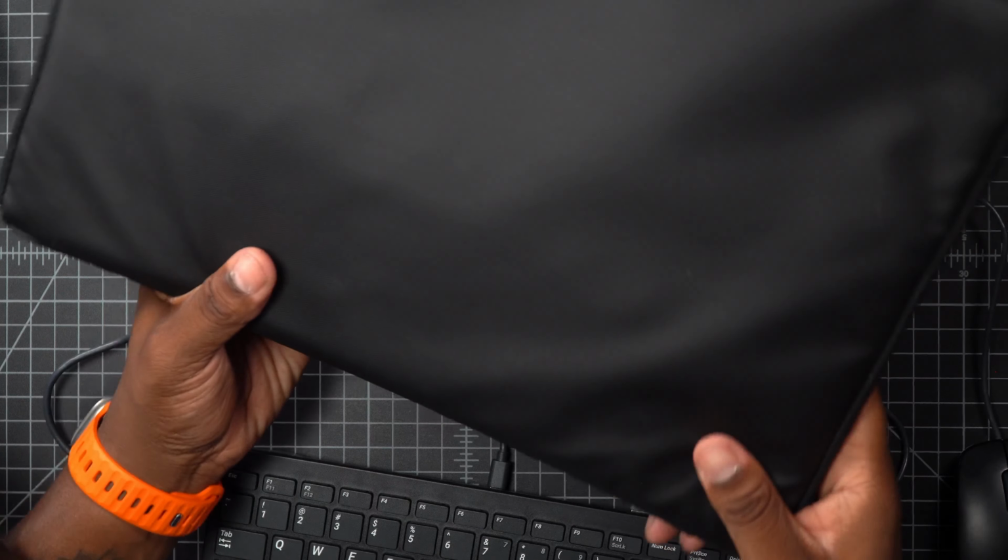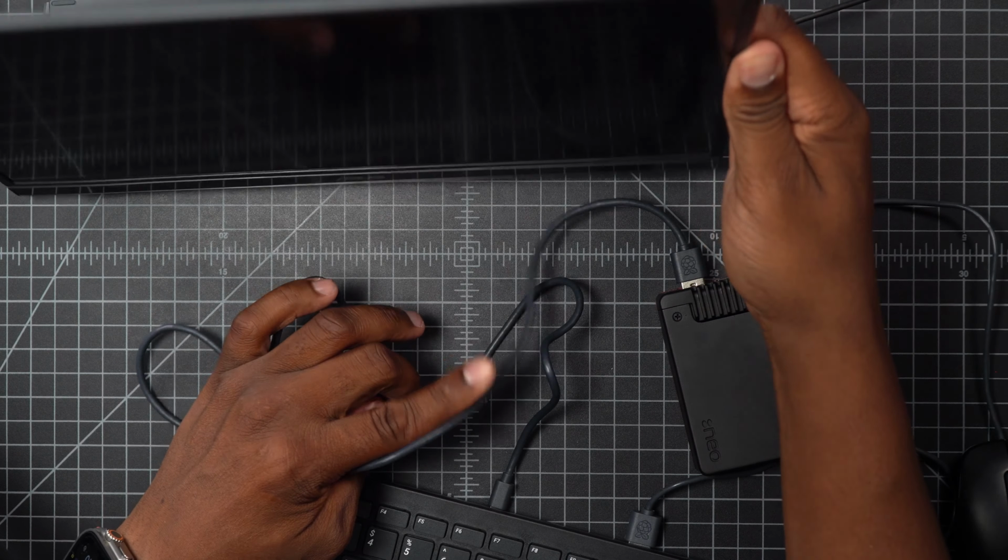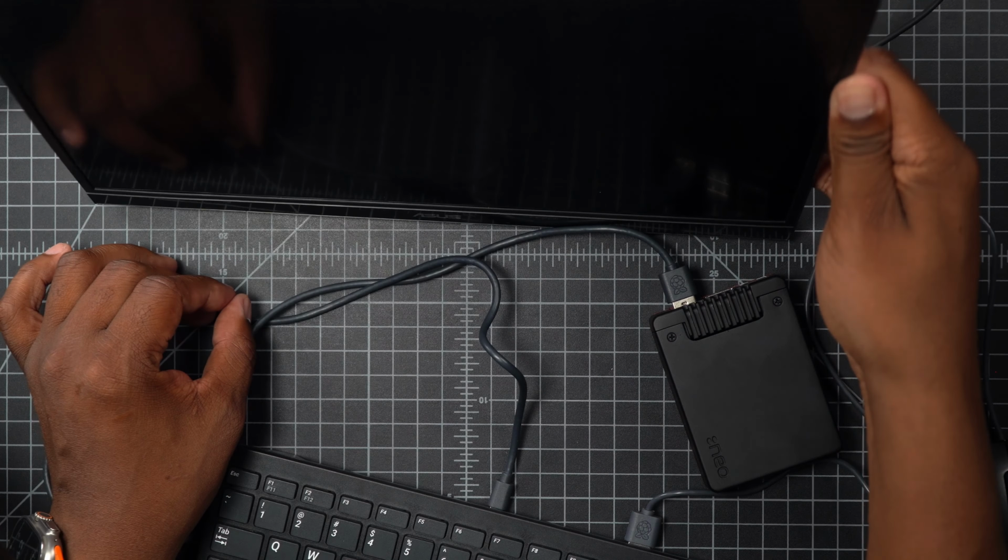My monitor of choice is going to be this right here. This is an Asus monitor. It's honestly what I use when I'm on the go and I want to do some editing, but I want that extra real estate. This is what I use.